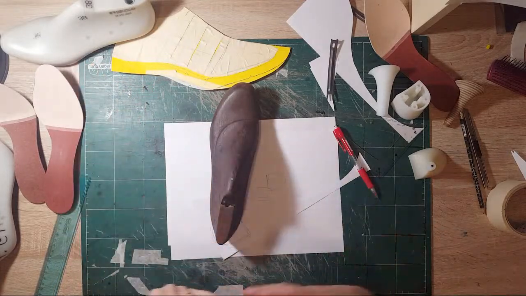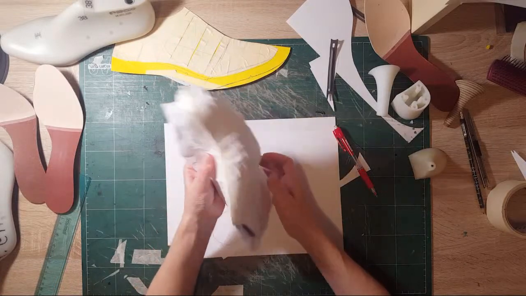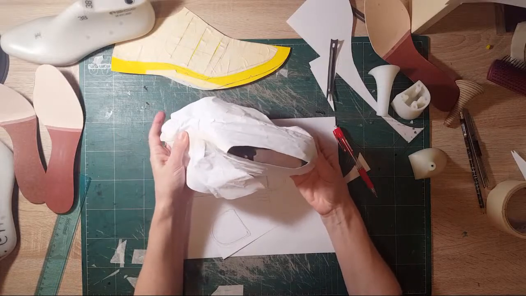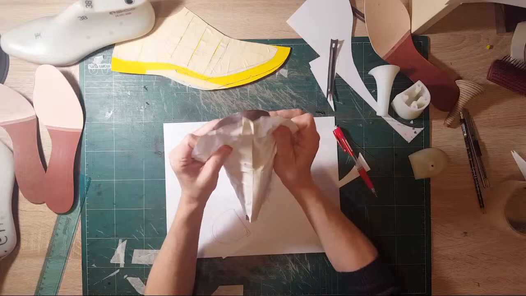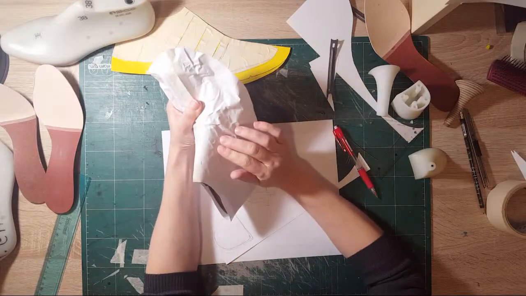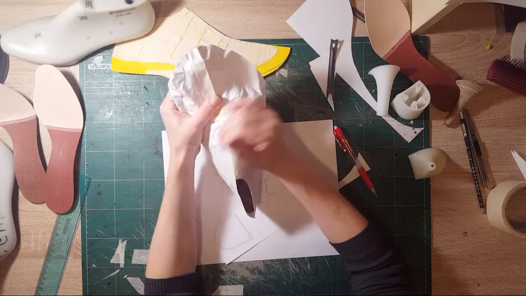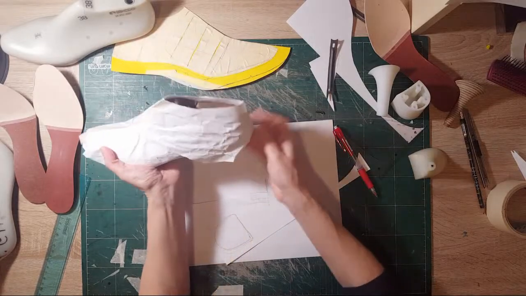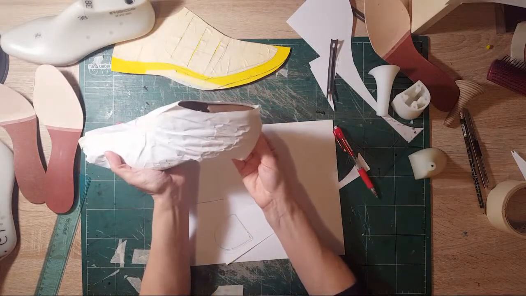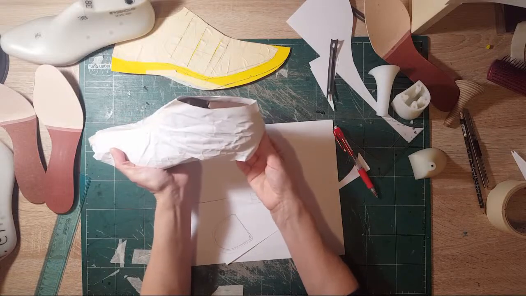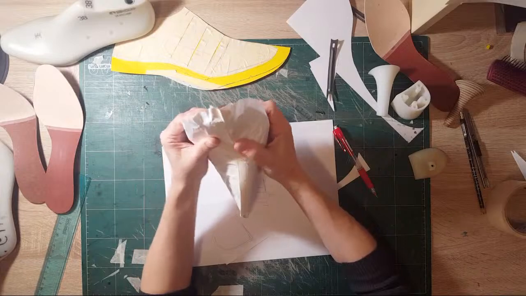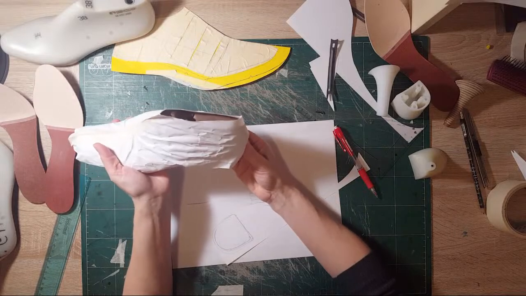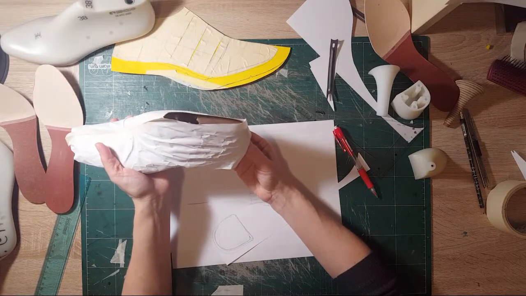But what happens with the pattern if it's made on some other shoe last? You see, I can't even place it. Something here is different on this shoe last. It has more volume here, and here I just can't apply it correctly. You see, everything is not good. I can pull it more here, but that doesn't help. Just imagine how many corrections you must make to the pattern. It will not fit the shoe last that you work with.